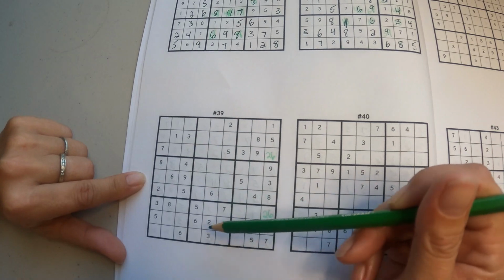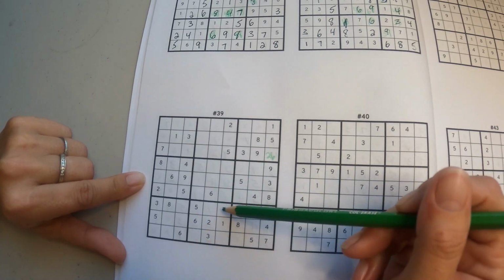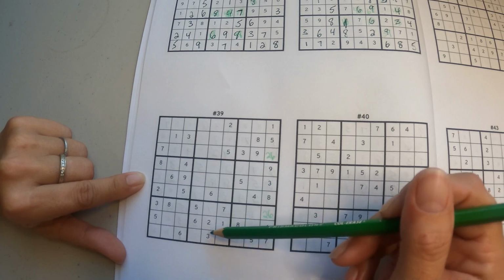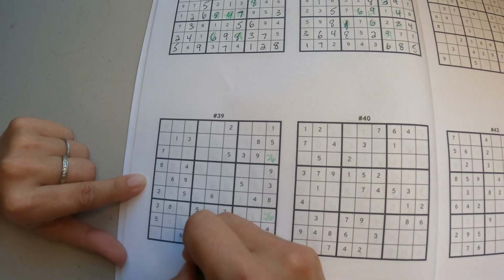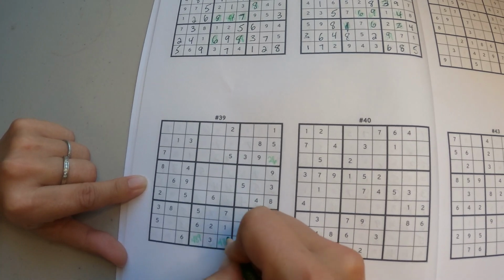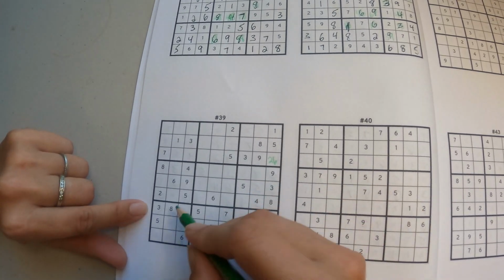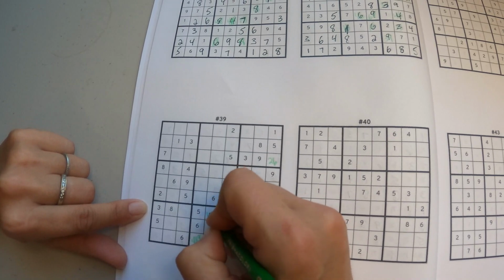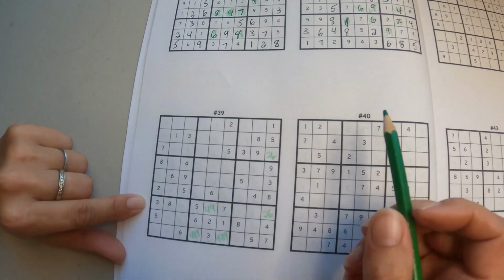How about this box? 1, 2, 3. We're missing a 4, 8, and 9. No help here. 4, 8, 9. No help here. 4, 8, 9. We've got an 8 here. So 4 and 9.